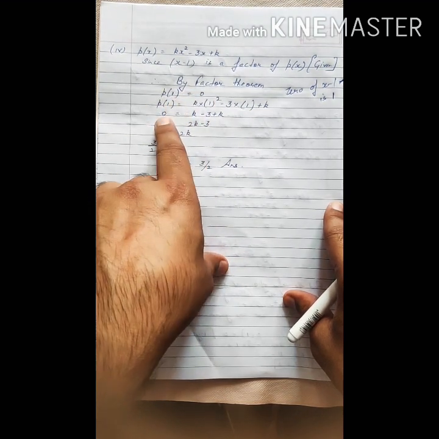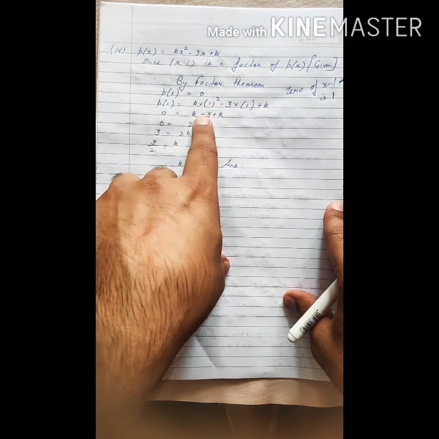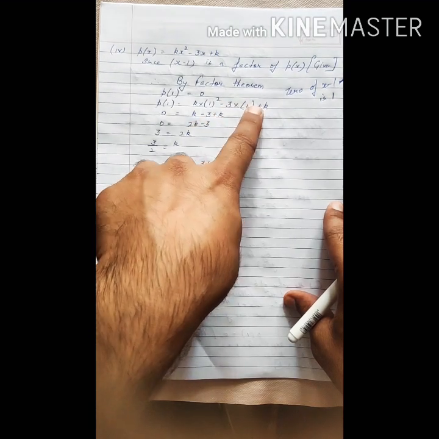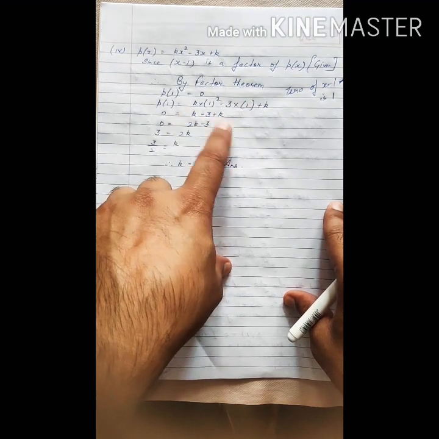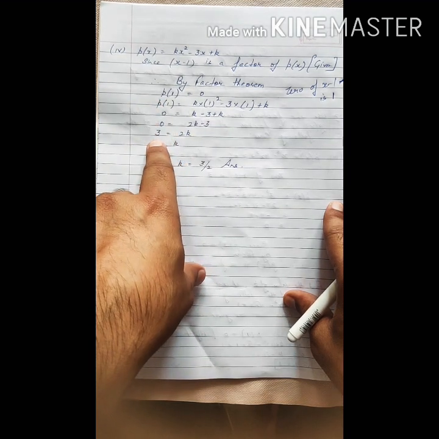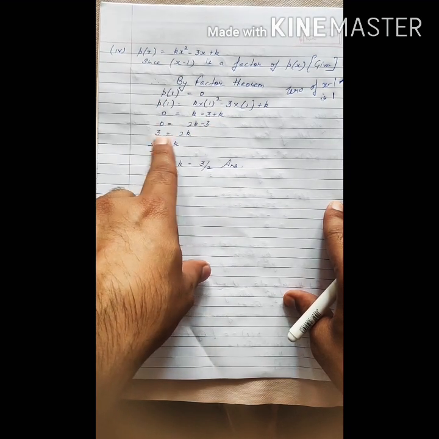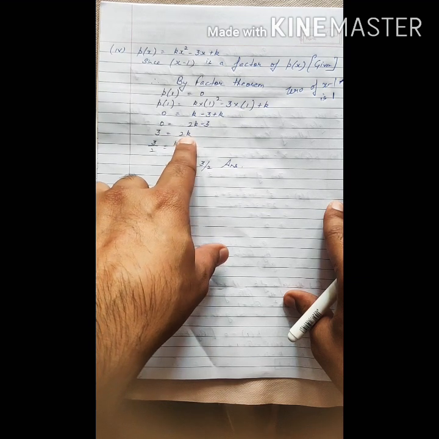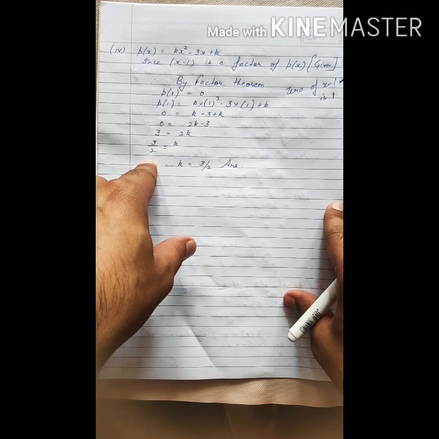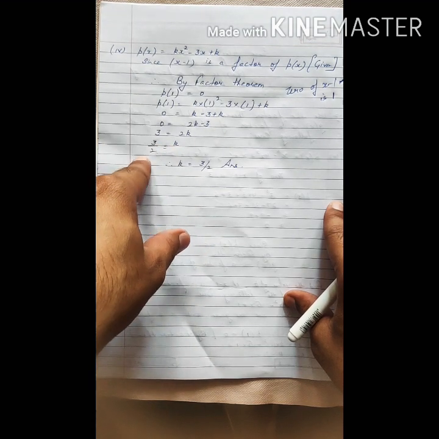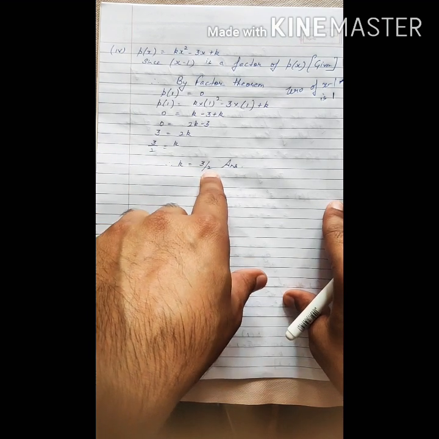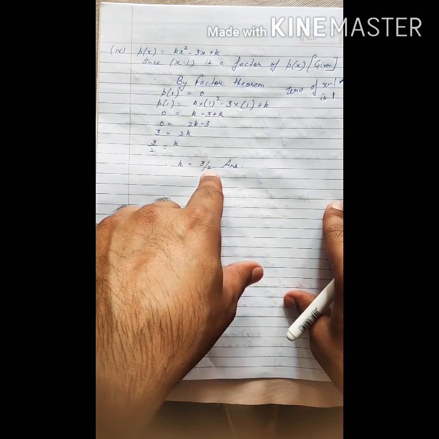So in place of p of 1 we are filling 0, k into 1 square 1 only. So we are left with k minus 3 into 1 minus 3 plus k. So now k plus k becomes 2k minus 3. So transpose 3 on other side, minus 3 will become plus 3 is equal to 2k. Then transpose 2 on this side. 2 is multiplied with k, so on that side it will be divided. So k value what we are getting? 3 upon 2. Therefore k is equal to 3 upon 2. So like this you have to do all parts of question number 3.